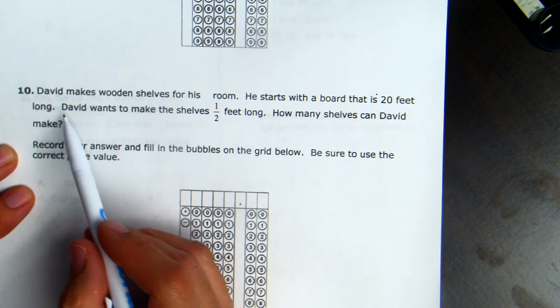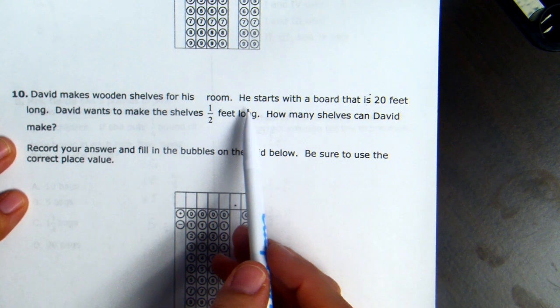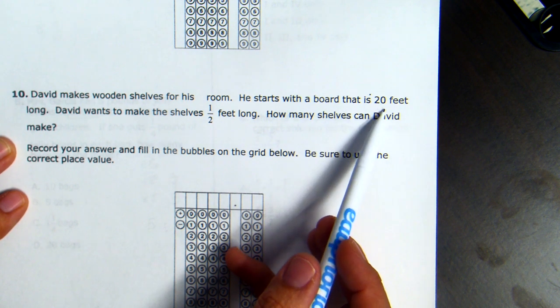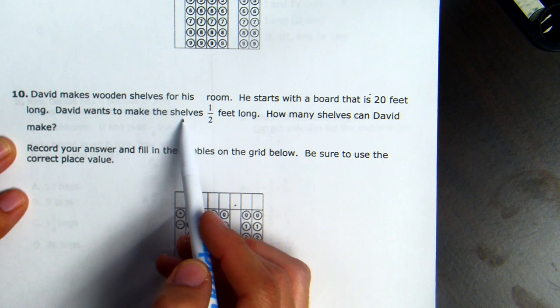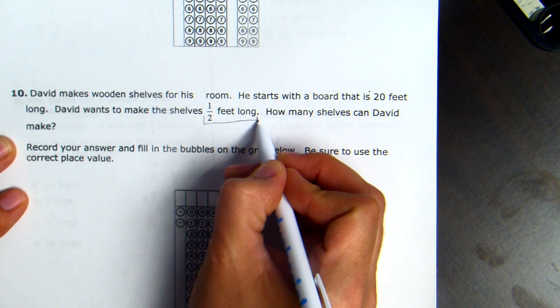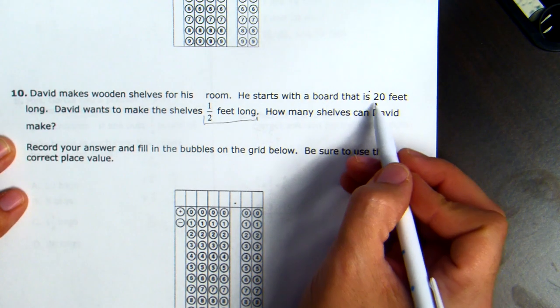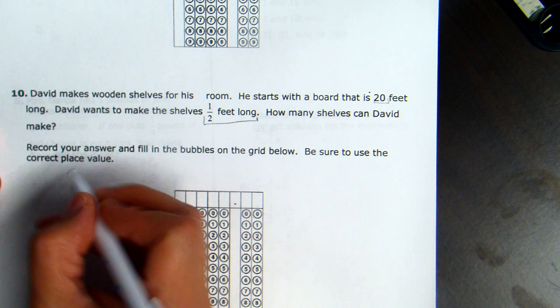And then the last one, number 10. David makes wooden shelves for his room. He starts with a board that is 20 feet long. David wants to make the shelves 1/2 feet long. So he's cutting the 20 feet long board into 1/2 foot long pieces.